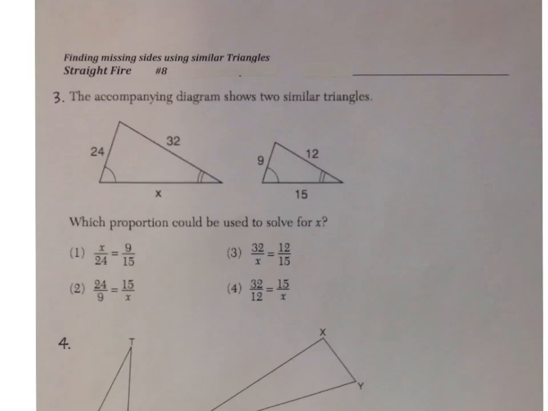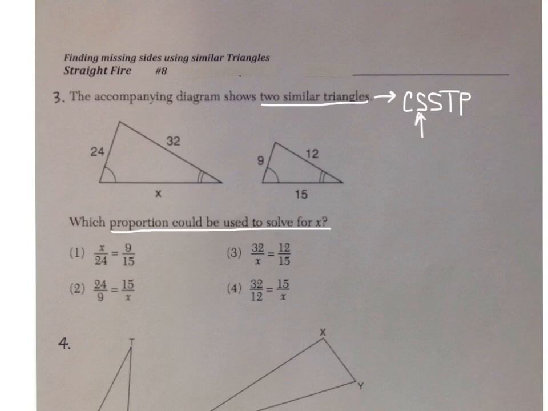So for question number 3, they're telling me that the triangles are similar to start off with. And I'm looking for which proportion could be used to solve for x. So I'm looking for the correct one. Since the triangles are similar, I can use the fact that corresponding sides of similar triangles are in proportion. Of course, this time I did say it correctly. We're talking about the sides being in proportion. So we're looking for good proportions or good matching that's going on. So let's talk about which one is correct.